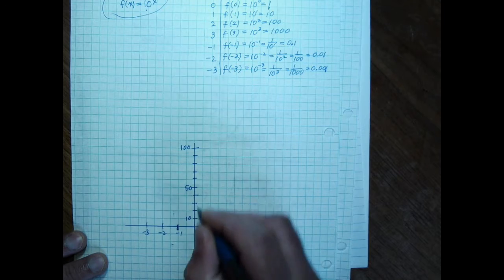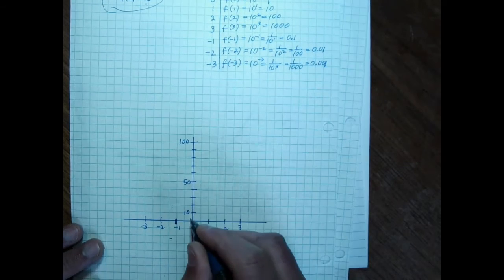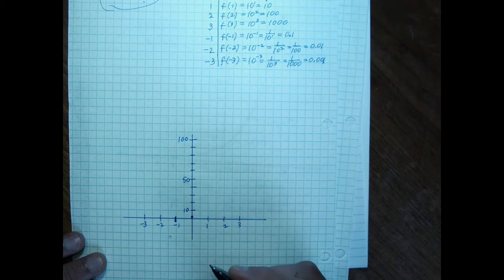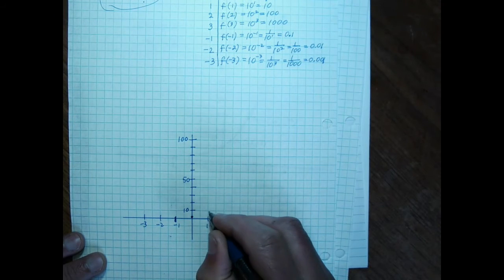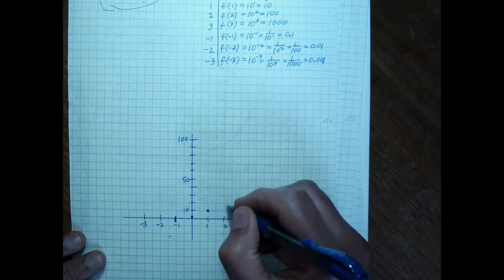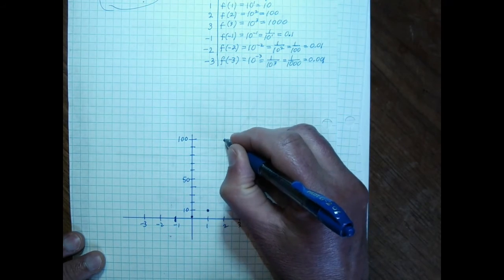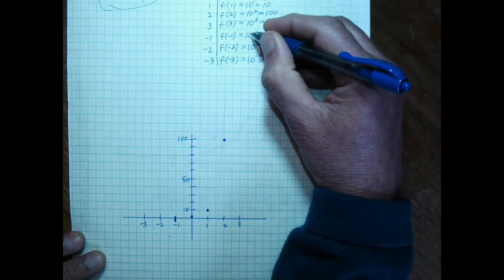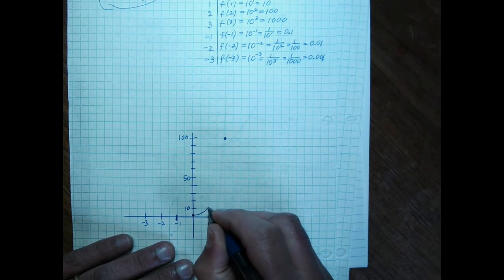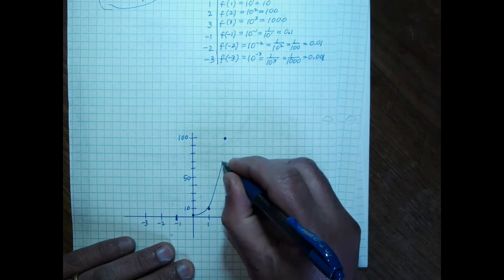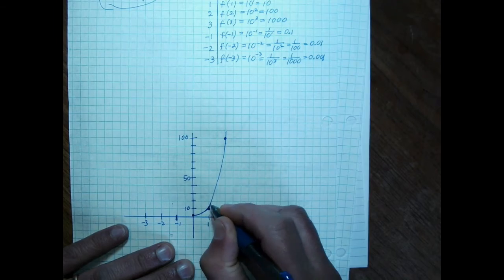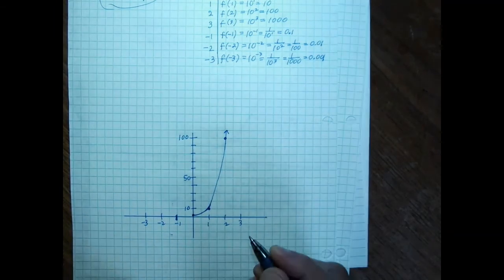So notice that on this y-axis scale, 0, 1 is going to be incredibly close to the x-axis. I have 1, 10, that point I can plot. I have 2, 100 already. 3, I'm off the charts for my scale. But I hope from these few points you can see I'm still getting this kind of curve that turns a corner in a sense and shoots up very steeply.